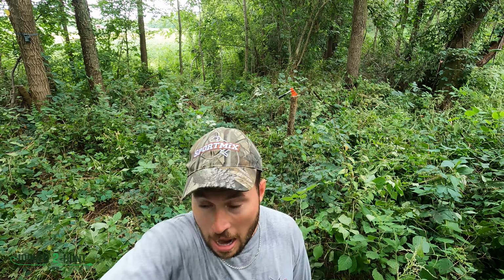So it was being used, but this was all grown up and there was no path through here anymore. Which means it wasn't good. If I didn't come in here and clear this, it would have been bad news come deer season and the amount of traffic I have in here. At least I'm giving it a shot now.